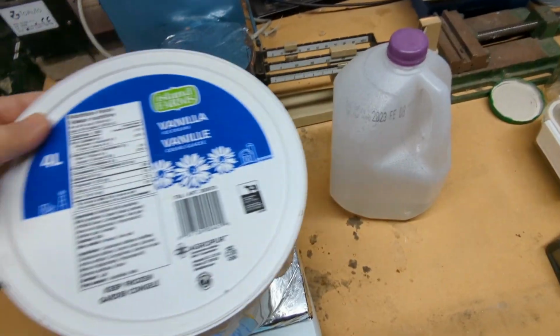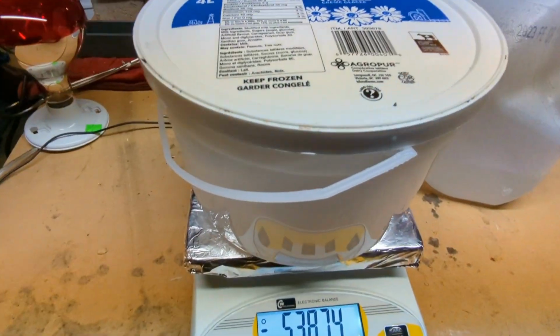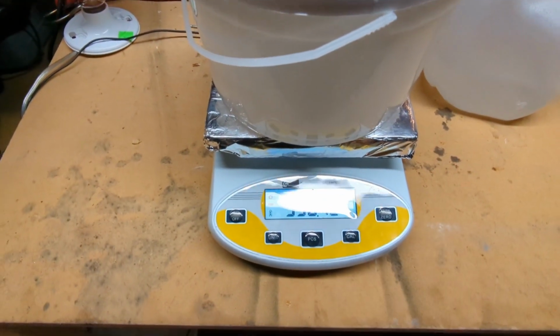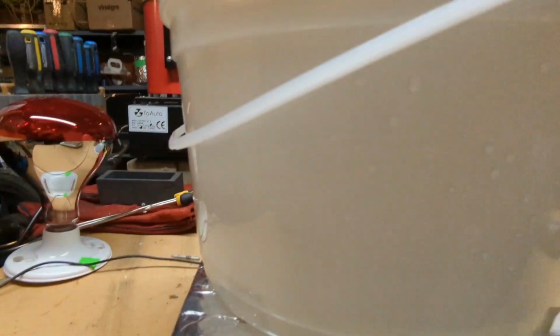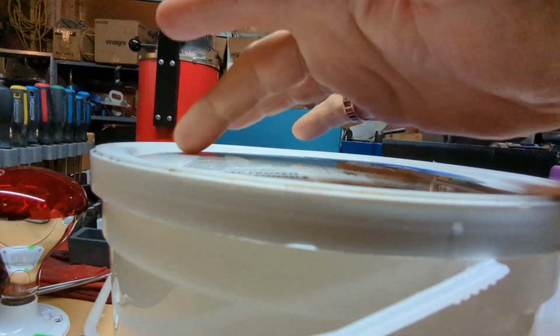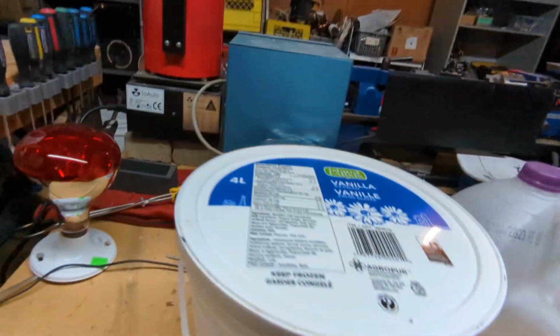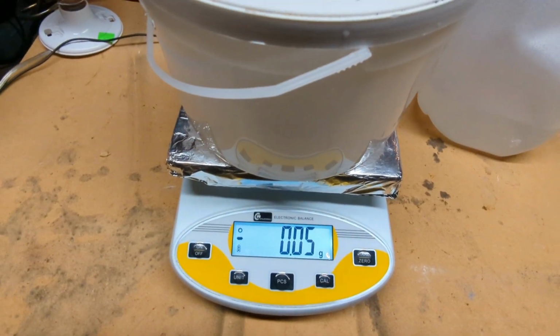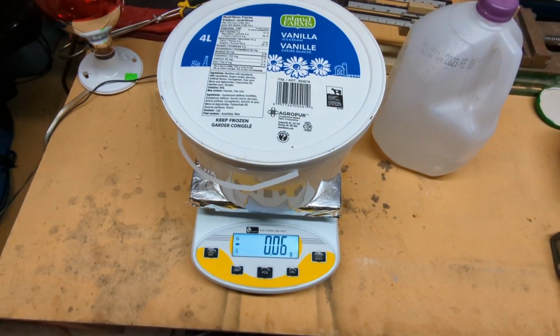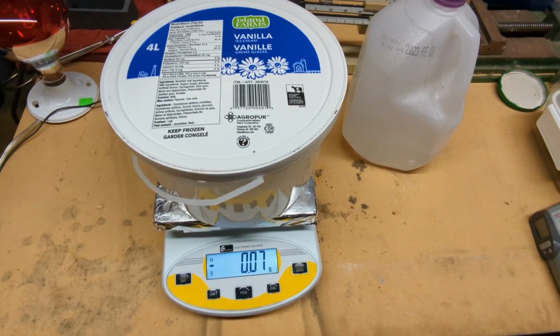So here is a 4-liter ice cream bucket filled with hot tap water. And I'm going to show this calculation more clearly here so you really get the point. See, there's a little bit of a bulge there from the water vapor pressure inside. It's already showing minus 0.06 grams lost there.